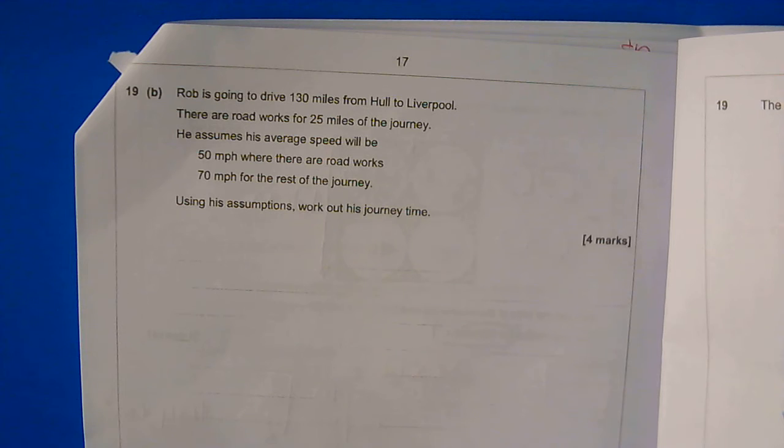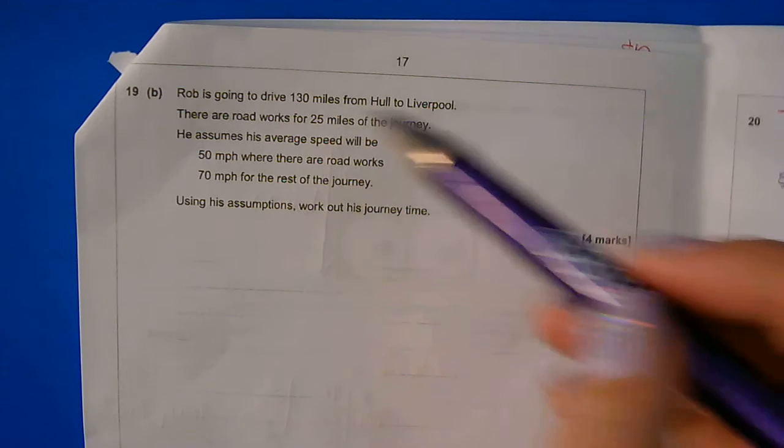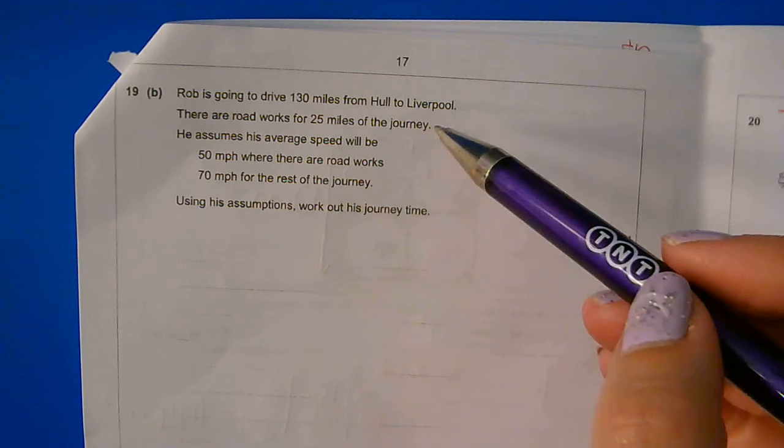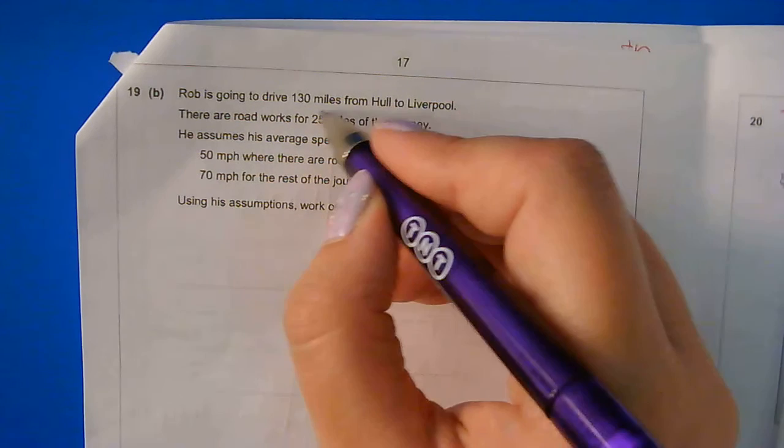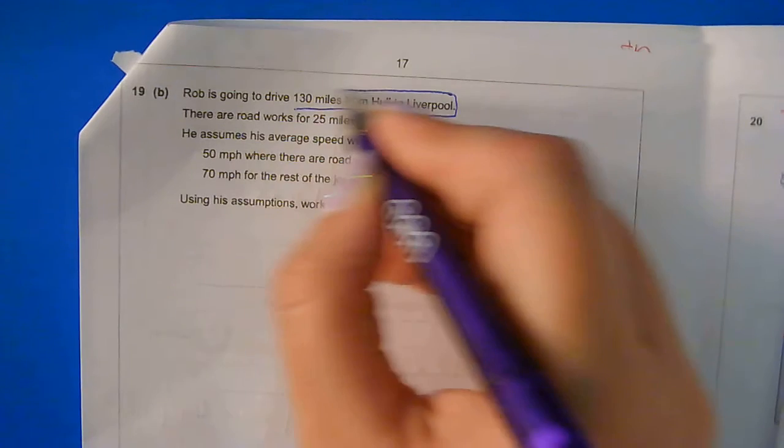Part B, let me just have a little look what part B was. Oh, where is part B? 2 seconds, let me pause it. Okay, part B then, it says Robbie's going to drive 130 miles from Hull to Liverpool. So that was given in the question. So he's going to do that.